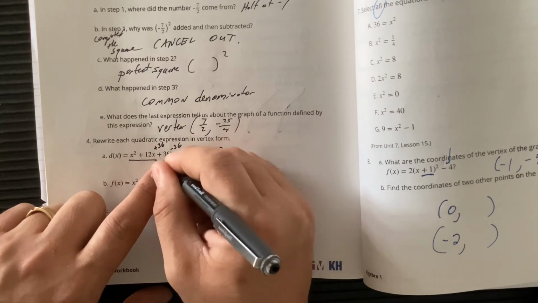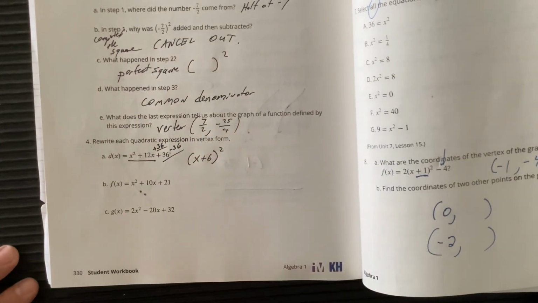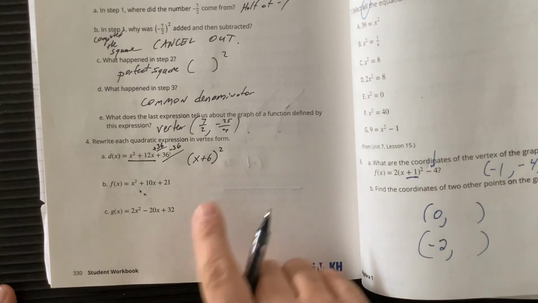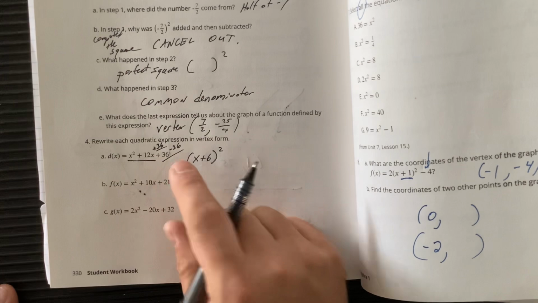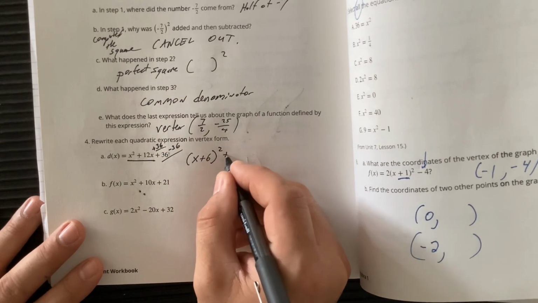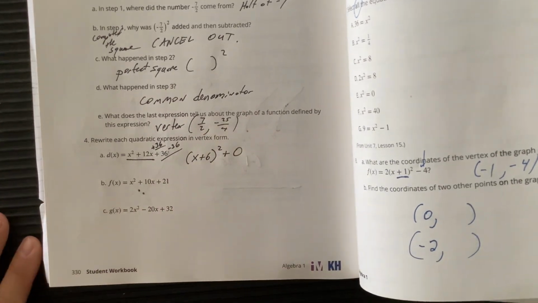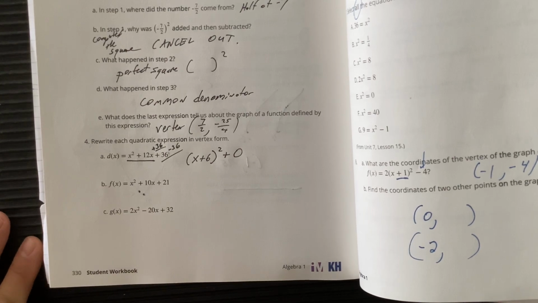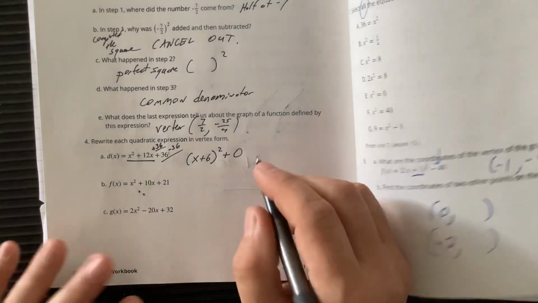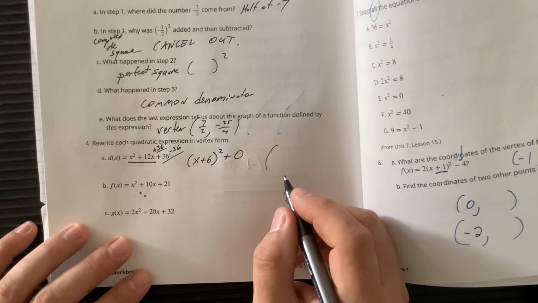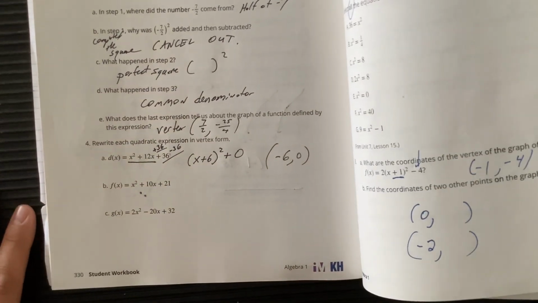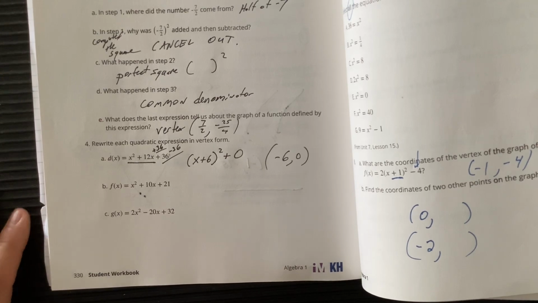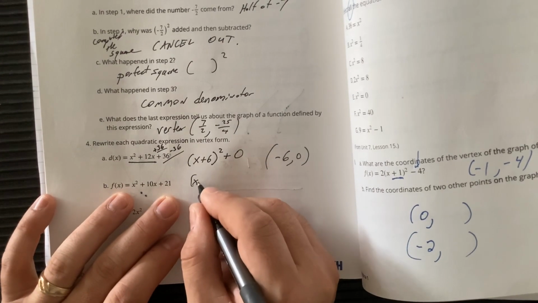That means I'm going to have to subtract 36 there. I already have my squared term. 36 minus 36 is, of course, 0. Up to you if you want to put plus or minus 0 there. Not needed. What's my vertex? Opposite of this and this number. There's my vertex.